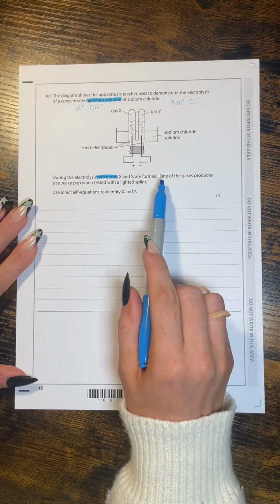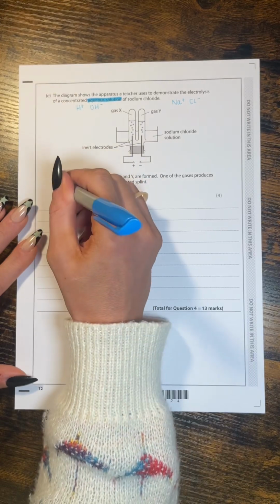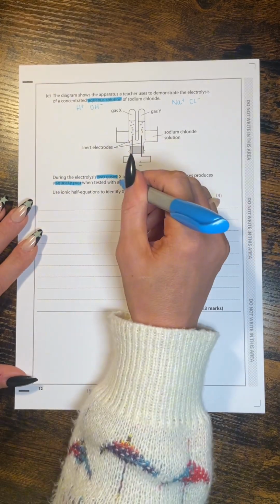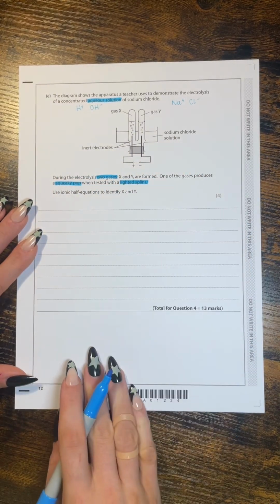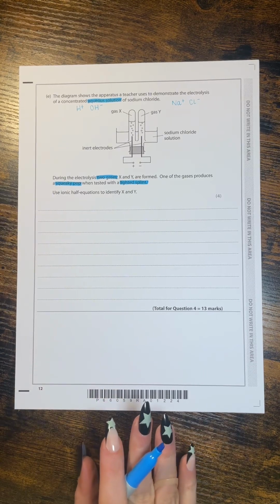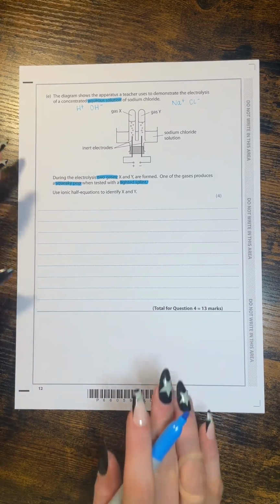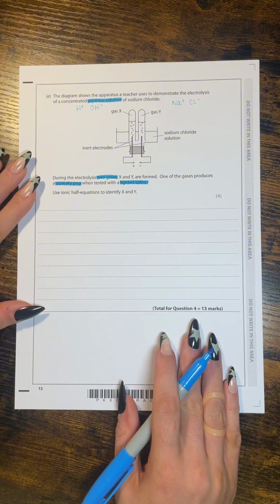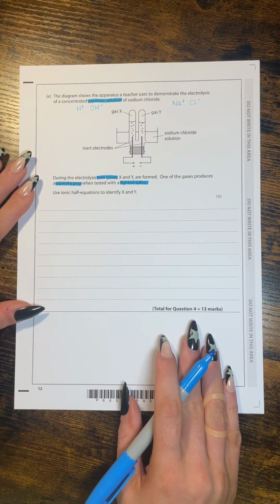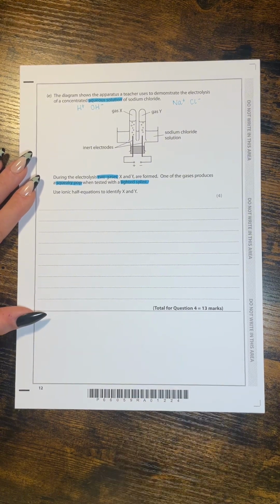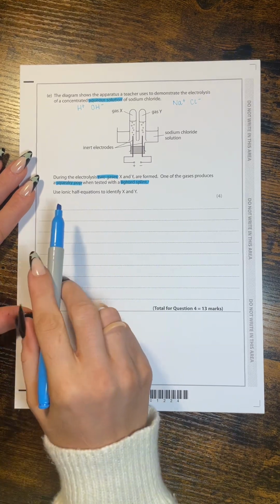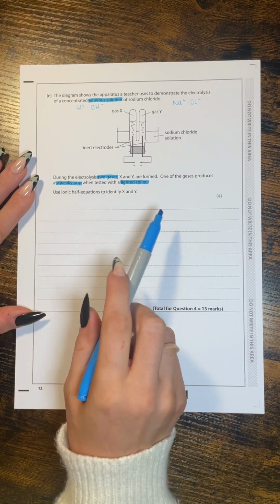Then we're also told that one of the gases produces a squeaky pop when tested with a lighted splint. And there's another helpful clue that we're forming hydrogen gas, because hydrogen gas is the only one that will give us that squeaky pop when tested with a lighted splint. So we're then told to use ionic half equations to identify X and Y.